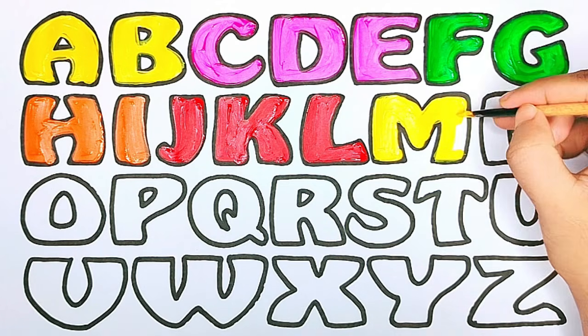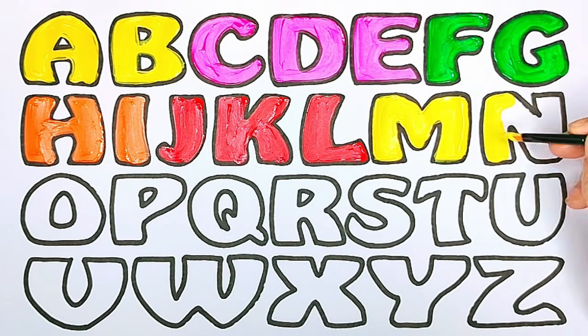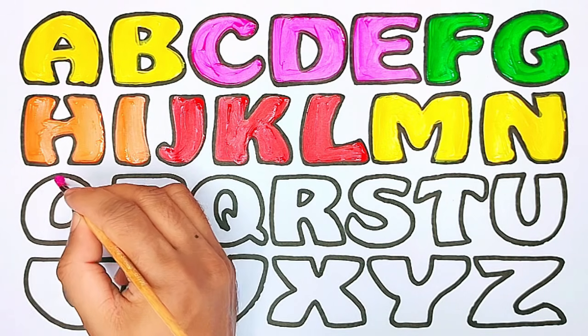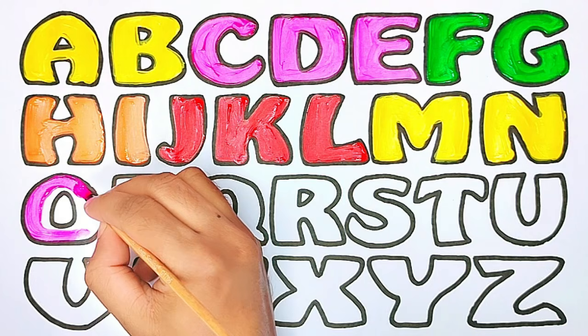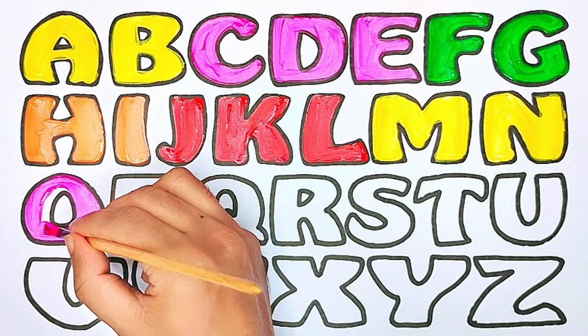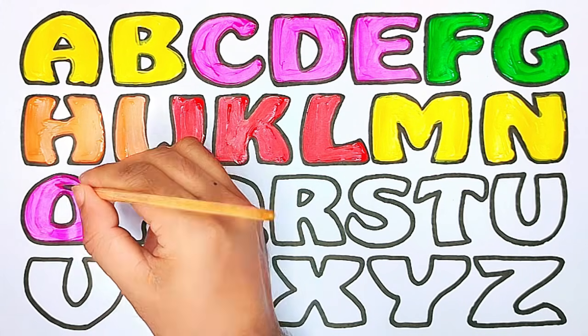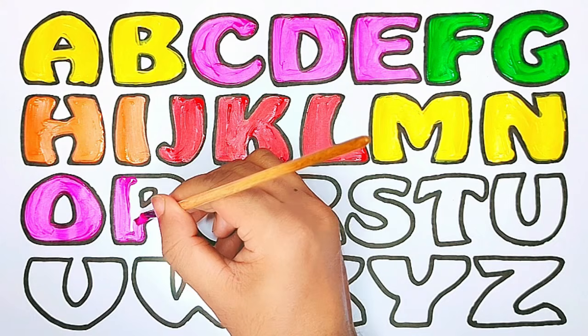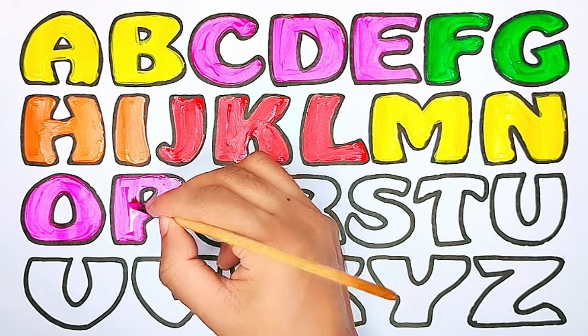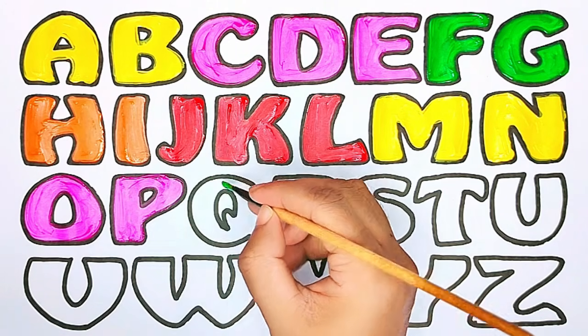M for money. N for nest. O for oxygen. P for peacock.